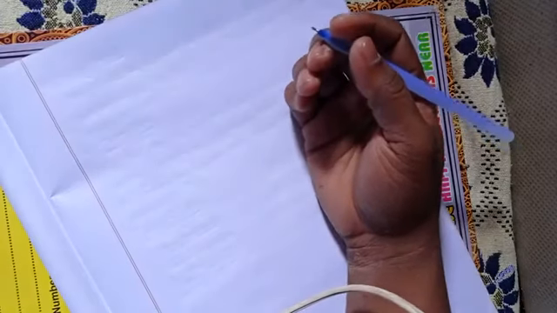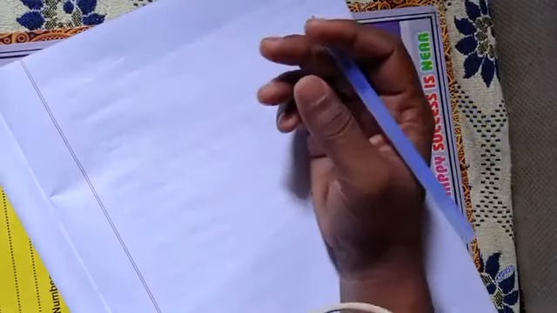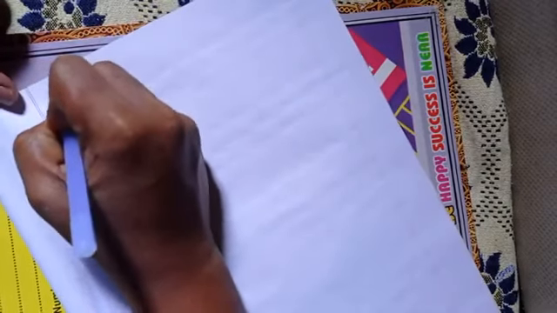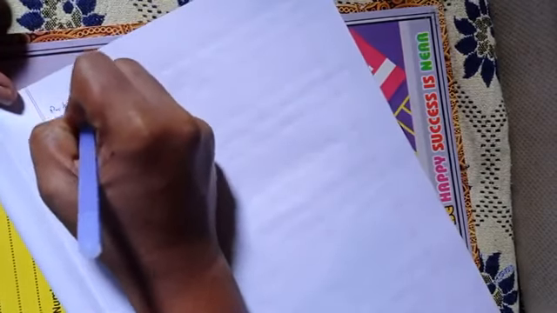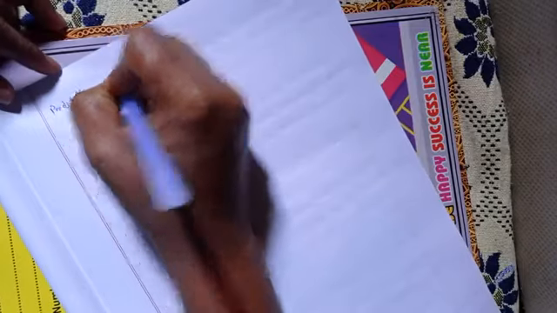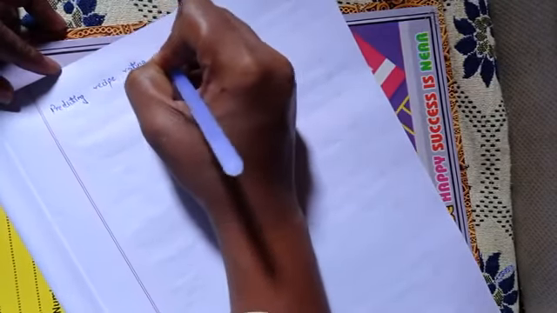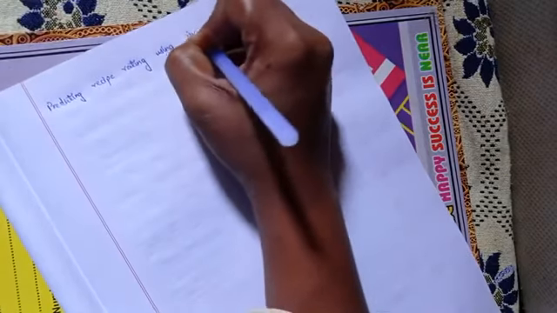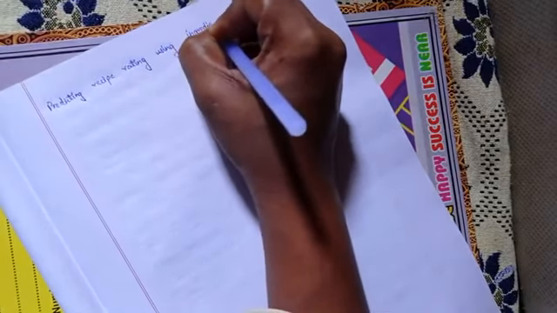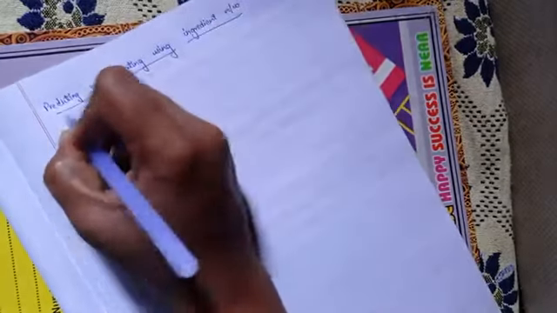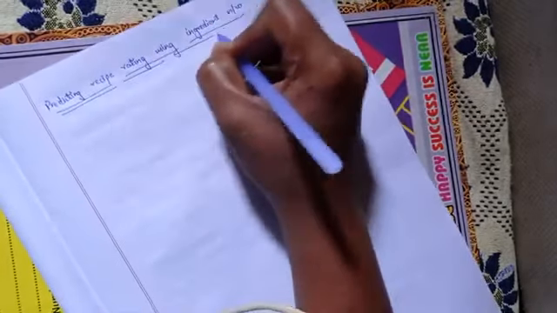Hello guys, let us move to another topic, that is predicting recipe rating using ingredient network. So what is that? Predicting recipe rating using ingredient network. So why did this recipe rating come in social engineering?